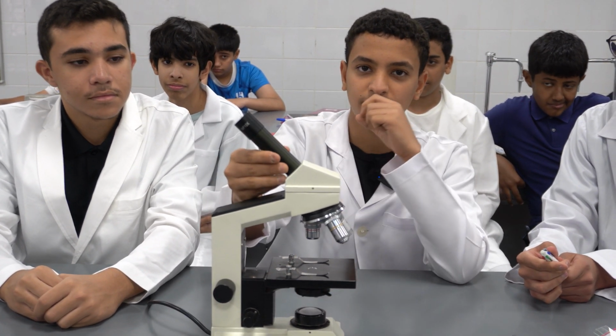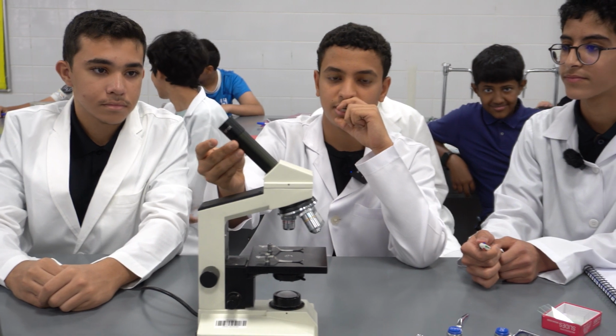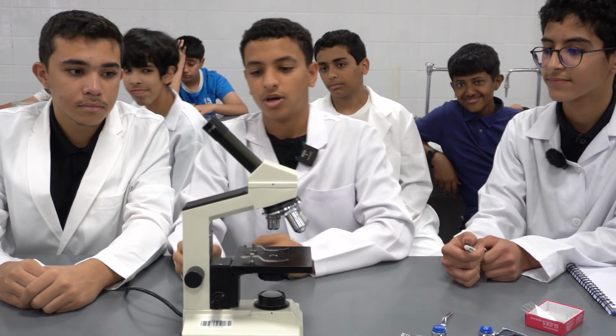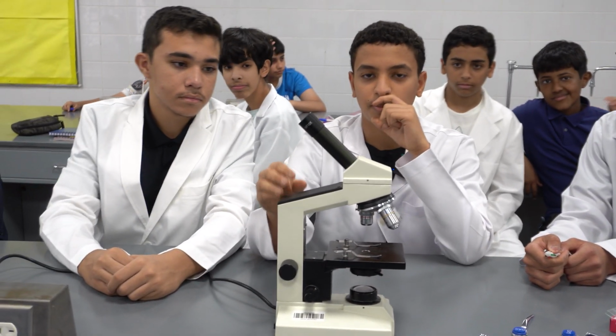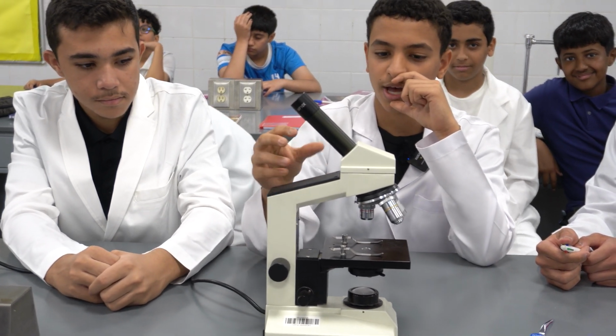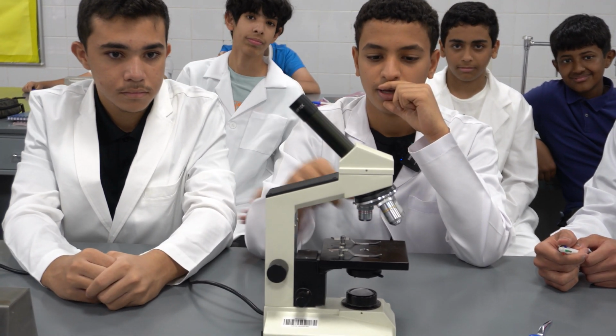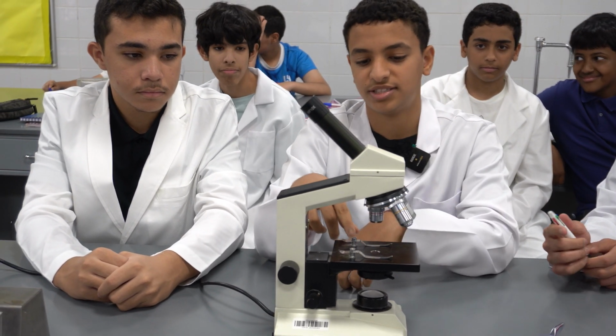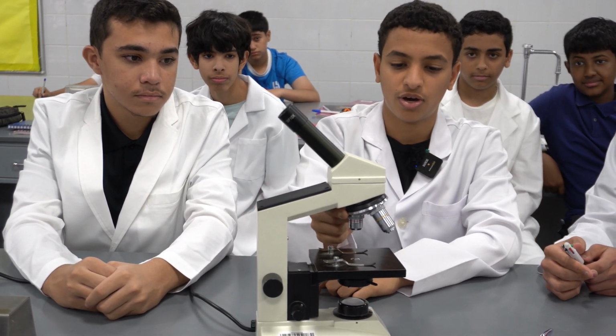Here we have the barrel. It connects the eyepiece lens with the objective lens. Here we have the arm. It is like the backbone of the microscope. You can use it to carry the microscope, and it raises the objective lens above the stage. Here we have the objective lens.